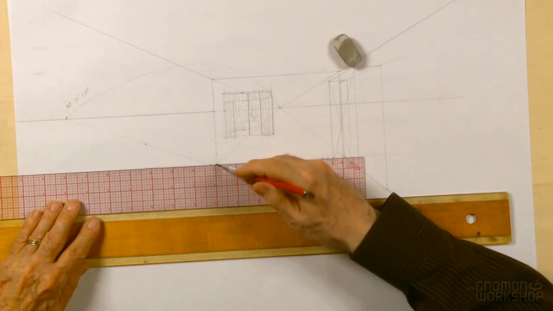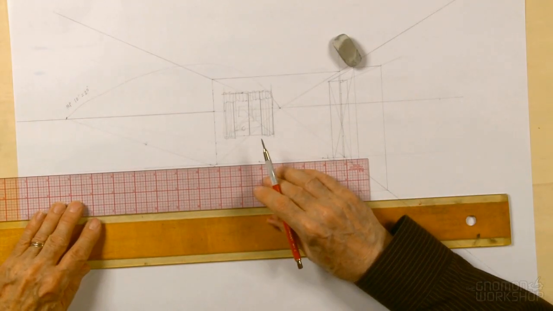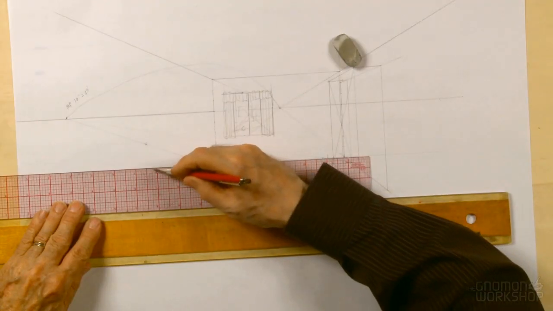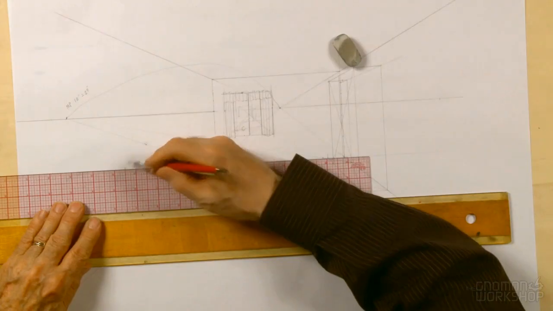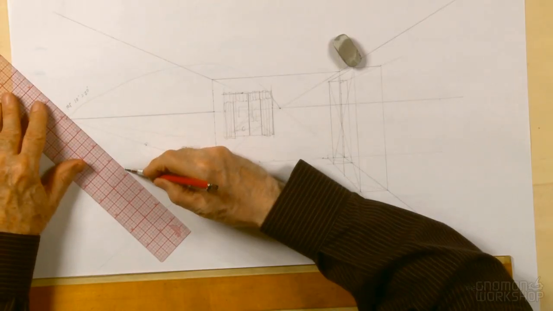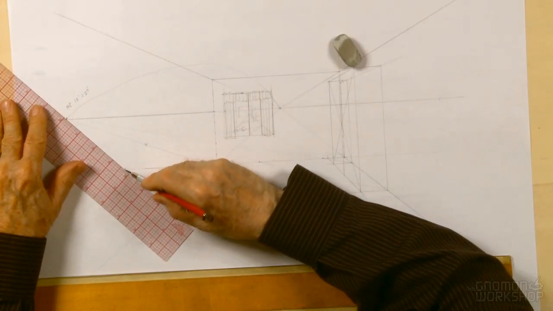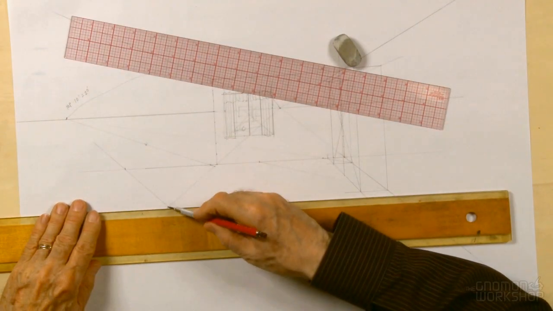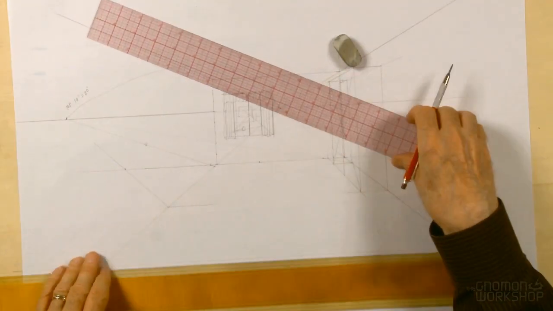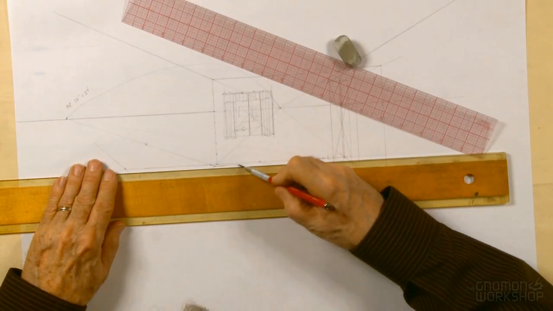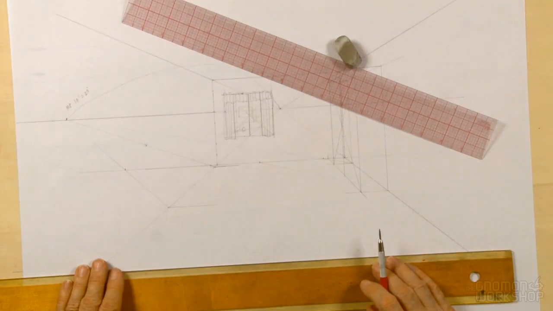I'm going to measure 8 feet on there, so starting here, 1, 2, 3, 4, 5, 6, 7, 8. Now coming from the measuring point forward, I'm measuring 8 feet here. And at this point, then I will draw the near edge of that bookcase. Now, the back edge, as you know, there's a gap, so the back of it is like that.